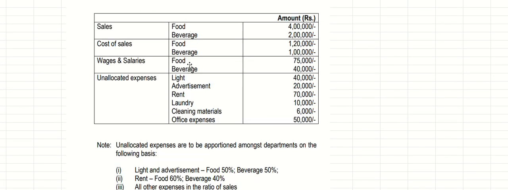Okay, only these three things are mentioned separately for the food and beverage departments. See, other things are unallocated. Hope you remember the difference between allocation and apportionment. The sales have been allocated to the food and beverage departments. The cost of sales have been allocated to the food and beverage departments. Wages and salaries were allocated to the food and beverage departments.